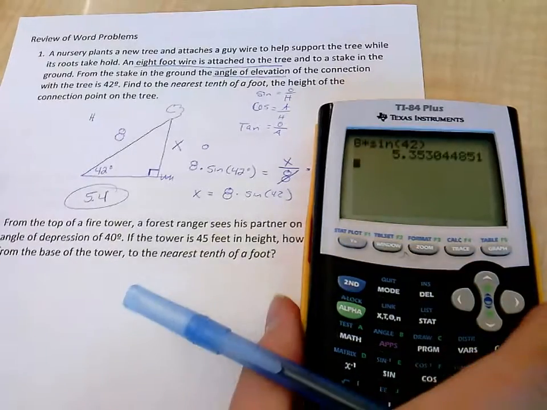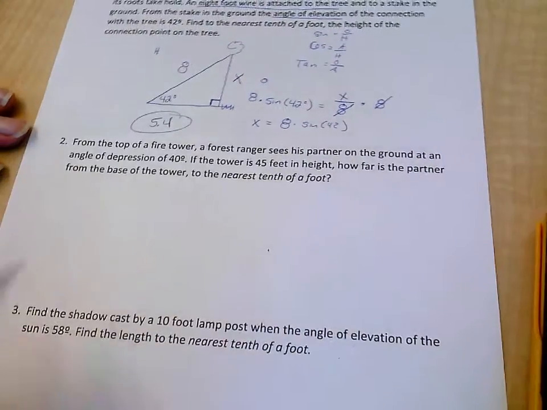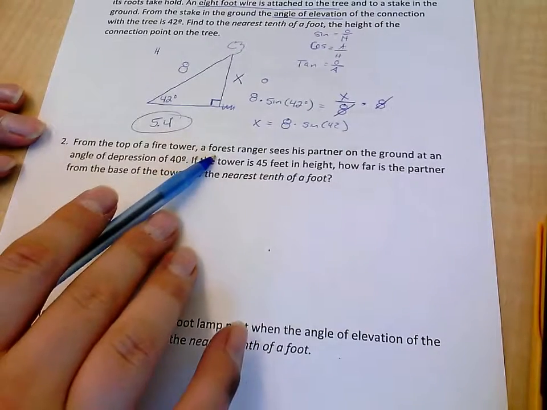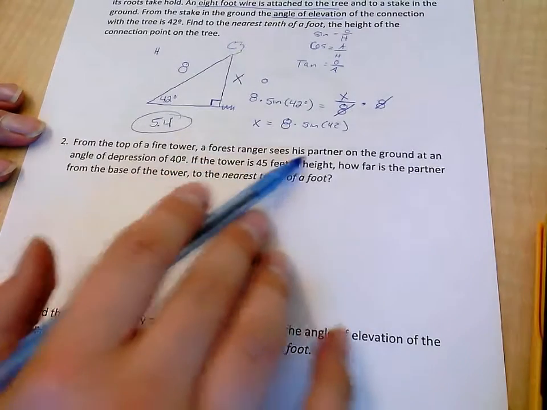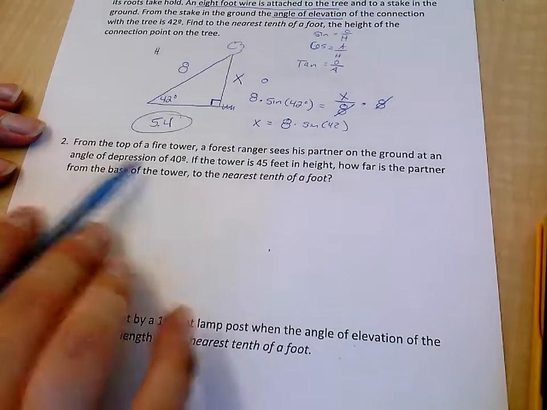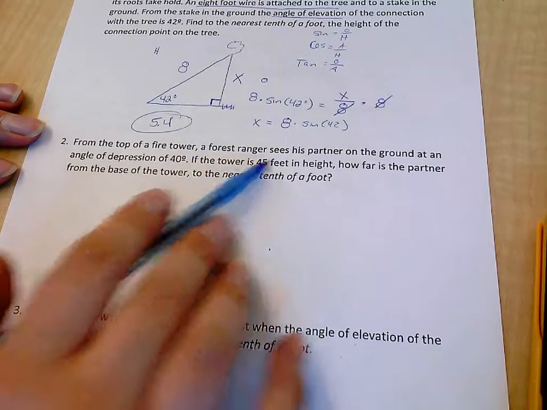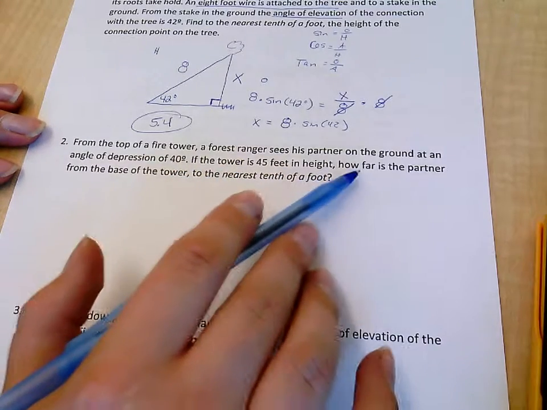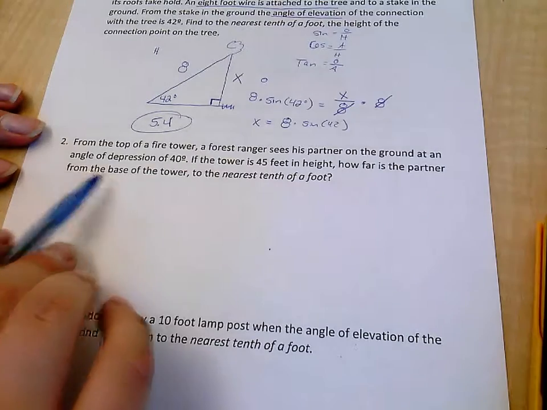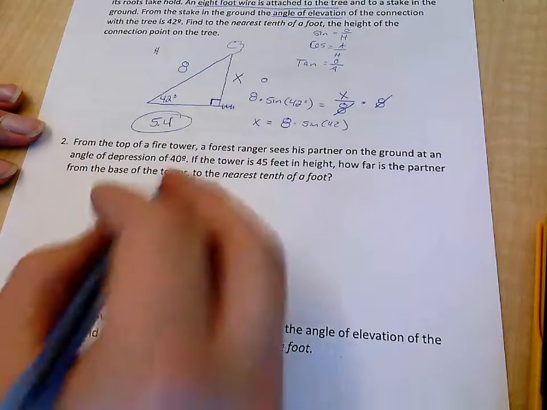Okay? If we move to the next problem, same idea. From the top of a fire tower, a forest ranger sees his partner on the ground at an angle of depression of 40 degrees. If the tower is 45 feet tall, how far is the partner from the base of the tower to the nearest tenth of a foot?